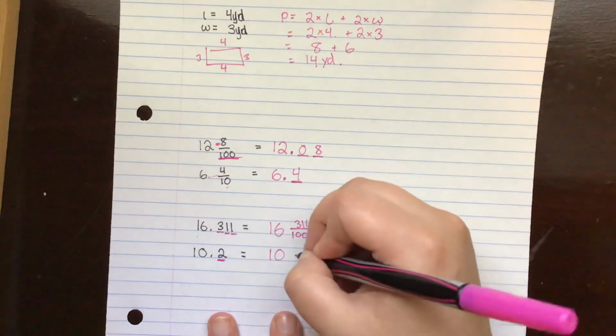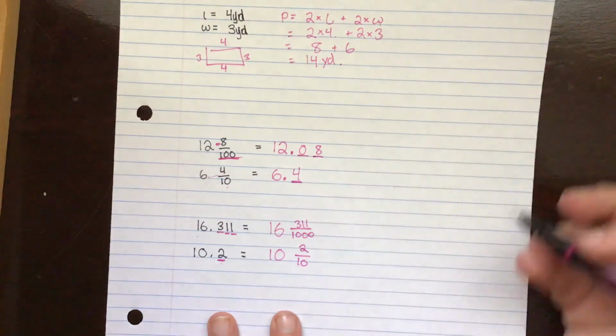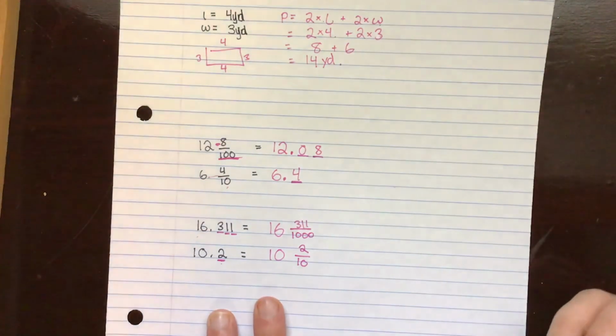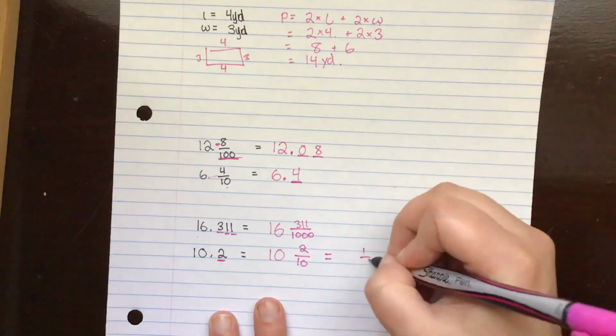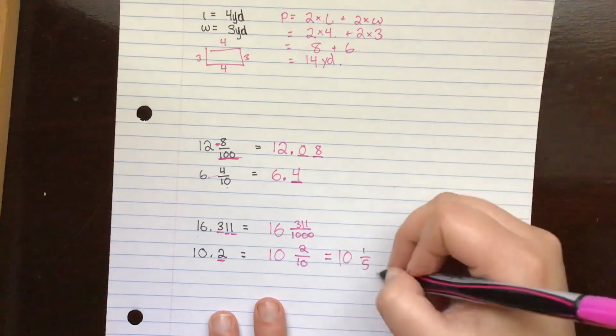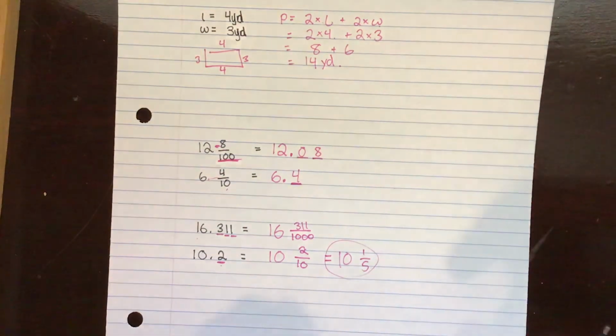I have 1 decimal place, so then we're dealing with tenths, and the top number is 2, so I have 10 and 2 tenths. Now if I want to get really fancy, I can reduce this fraction. 2 tenths is the same as 1/5, but you do not have to do that right now. It's just an extra step that you should be thinking about as you're doing these questions.